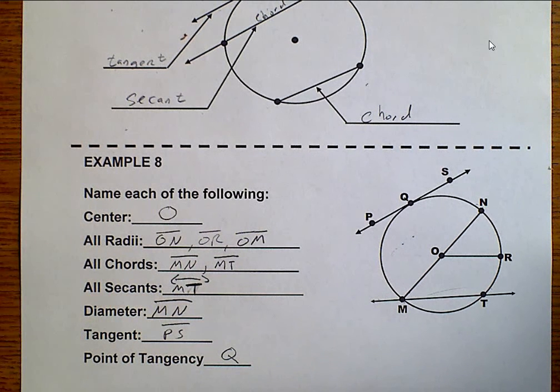So, most of this is old hat. You've seen it for several years. Some of the stuff on this last page was new. Chords, secants, and tangents. They're really not that hard, and right now all you need to do is be able to name them. We'll come across on how to use those in a later lesson. So, this should be a very easy assignment. Good luck on it, and have a good day.